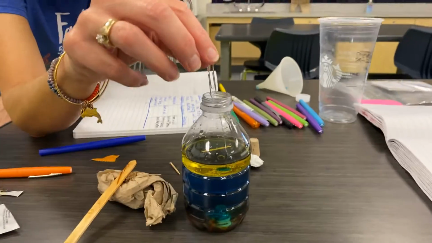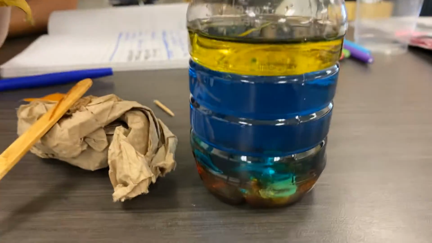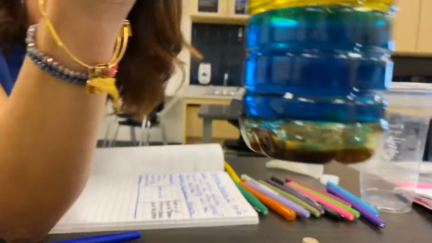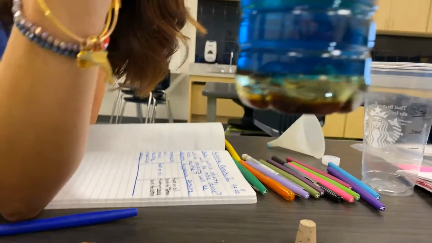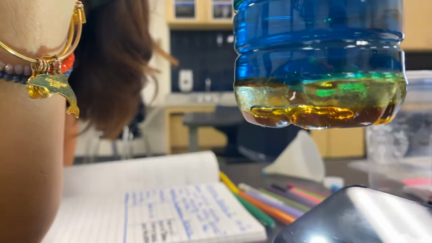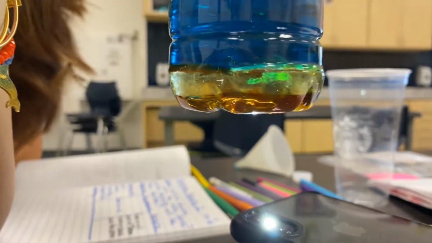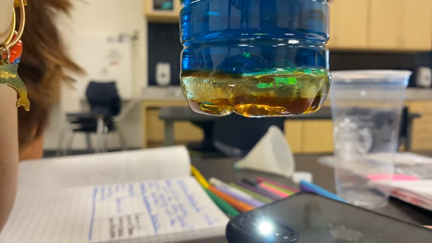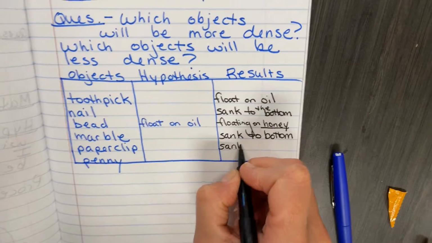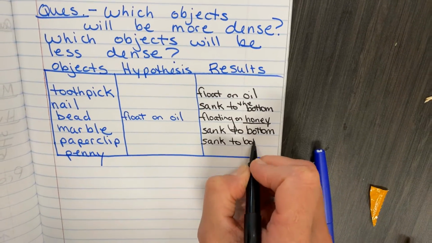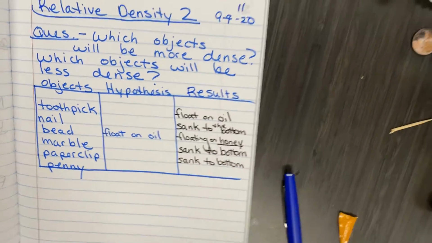Paperclip. What did you think about the paperclip? The paperclip is sitting there on top of the honey. Is it still on top of the honey, or did it sink all the way down? It went down. It went all the way down? Yep, sure did. It was on the honey for a minute, but it has sunk down to the bottom. Okay, paperclip also sank to the bottom. Paperclip is more dense.